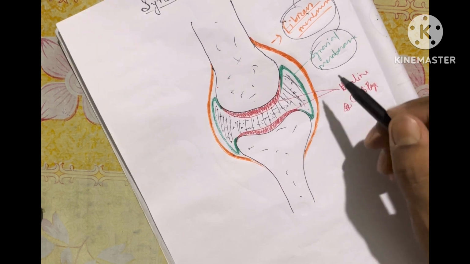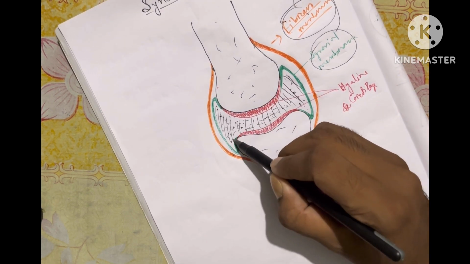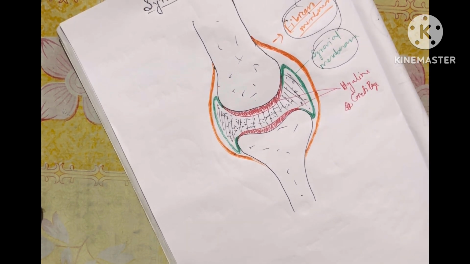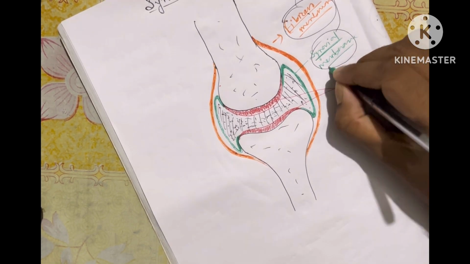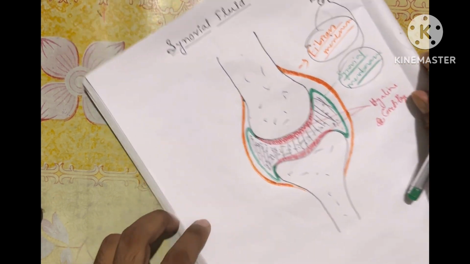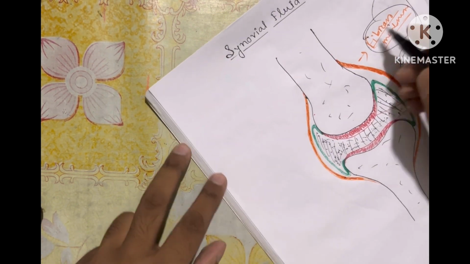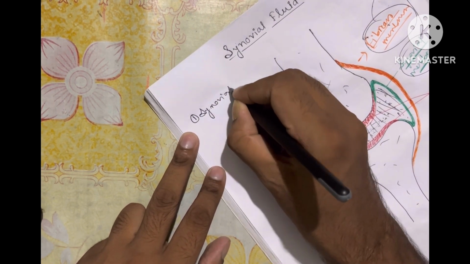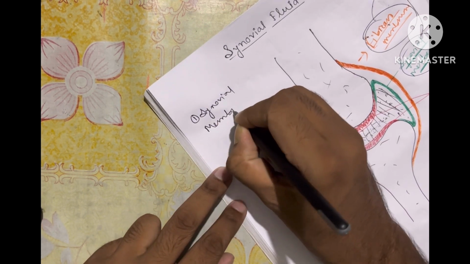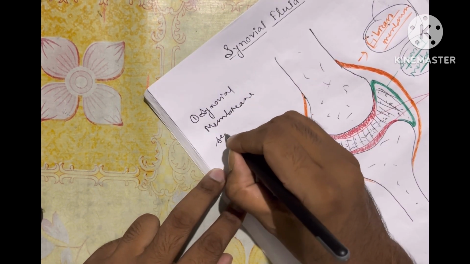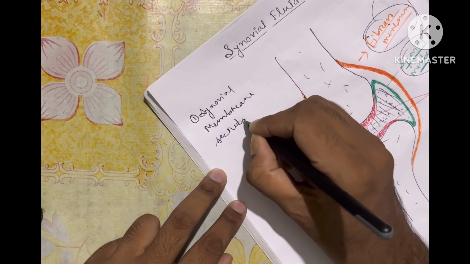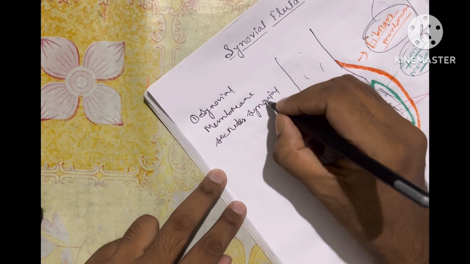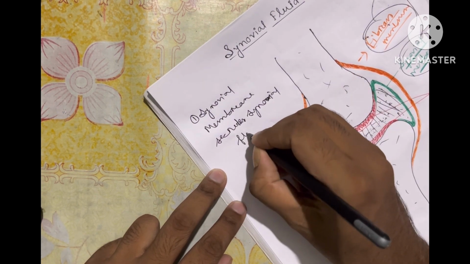This synovial fluid is basically secreted by the synovial membrane. This synovial membrane forms the synovial fluid. So if you want to write something over here, number 1 point: synovial membrane secretes synovial fluid.